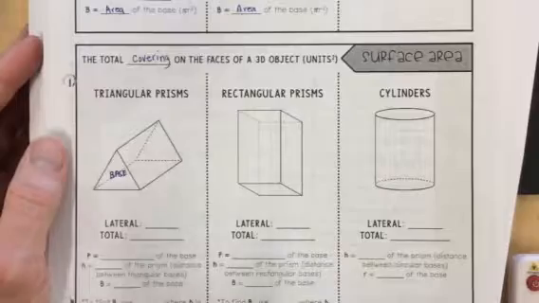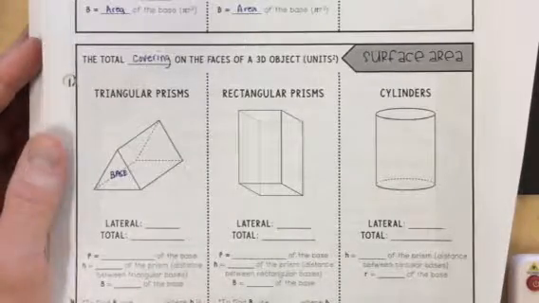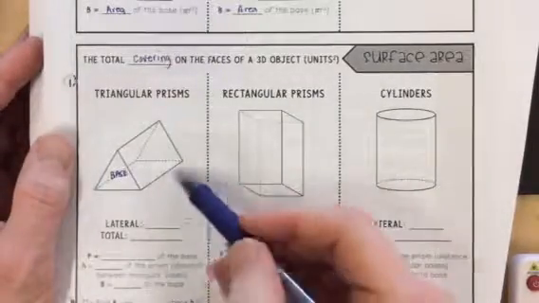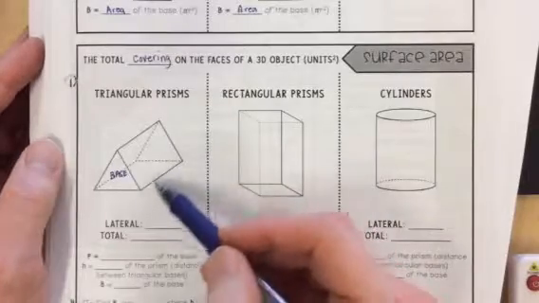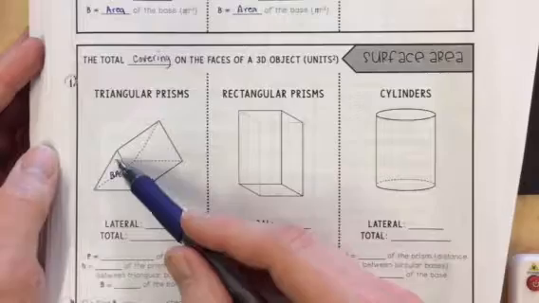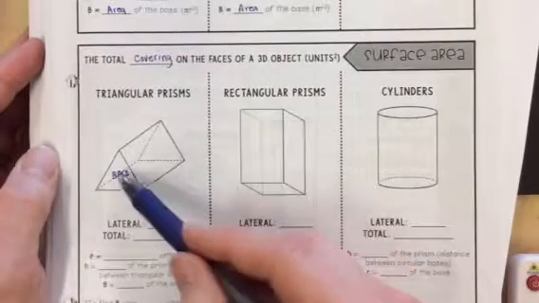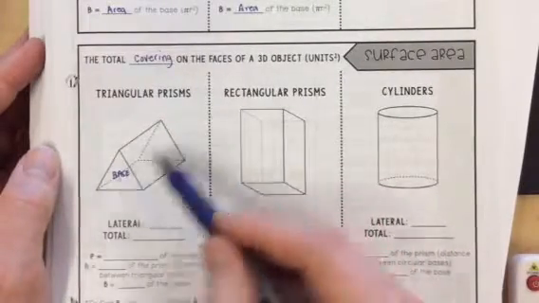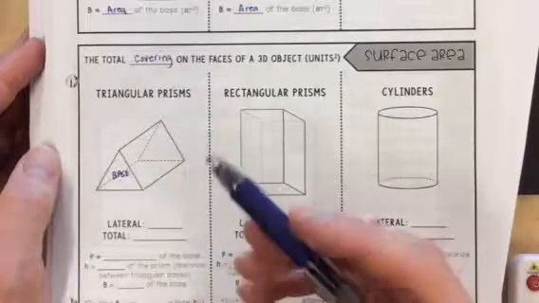Just to review, a prism has parallel and congruent bases. So even though this looks like it's laying on one of the rectangles, its bases are the triangles, and that's how we name it. This is a triangular prism because the triangles are parallel and congruent to each other.